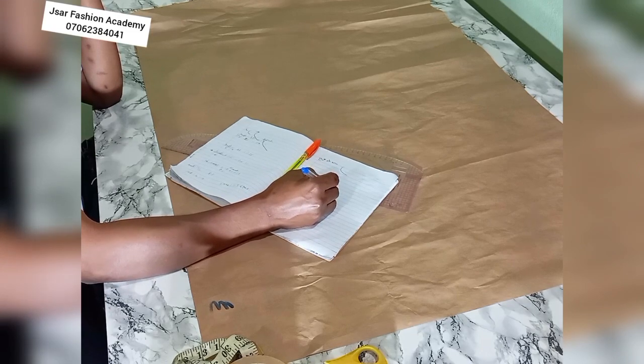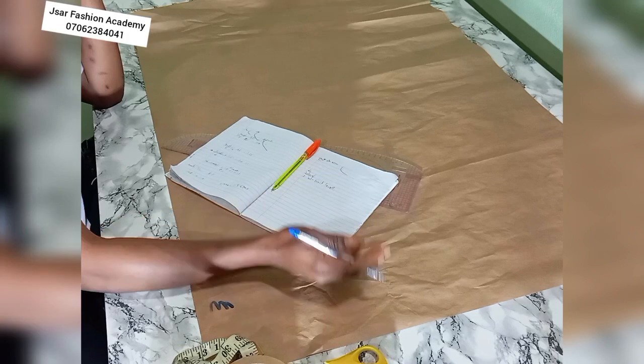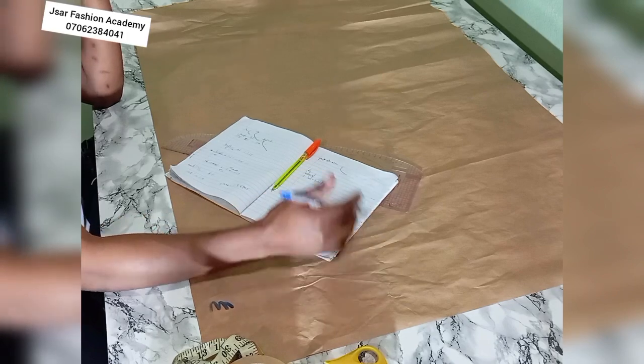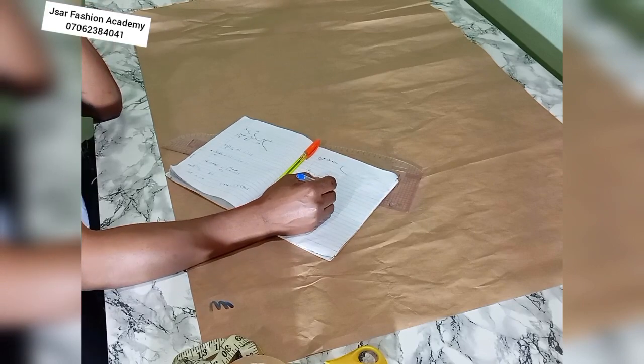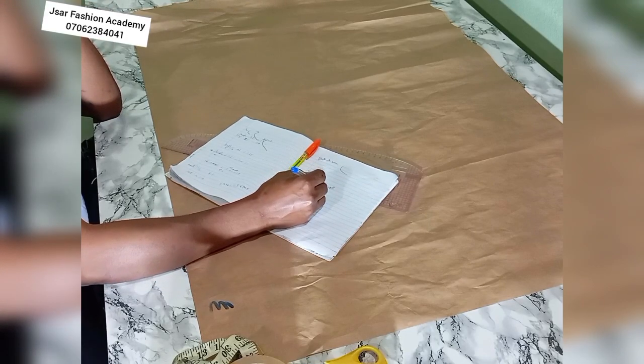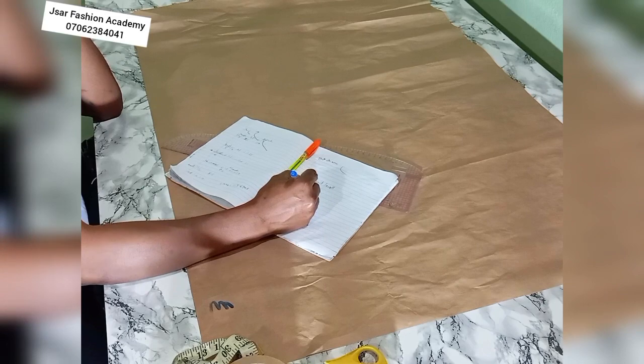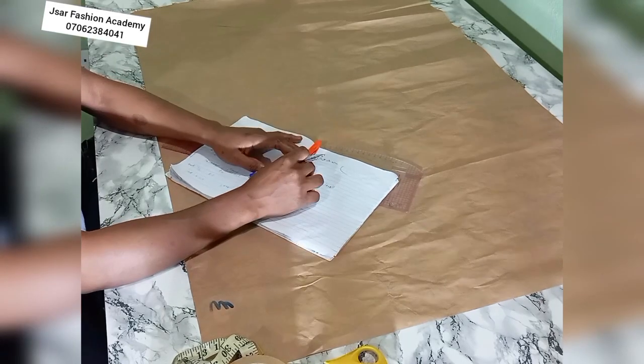You need your front length because the front and the back are not always the same, since we have the bust in front and nothing at the back. So you need your front length, your back length, and your shoulder measurement.